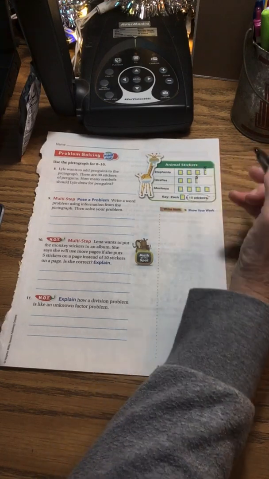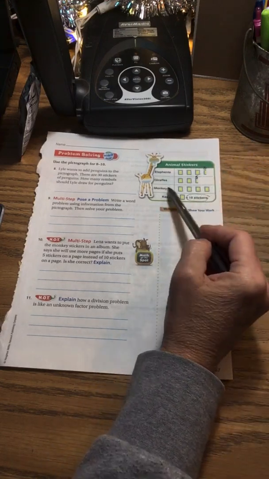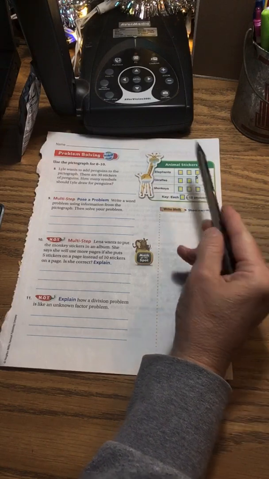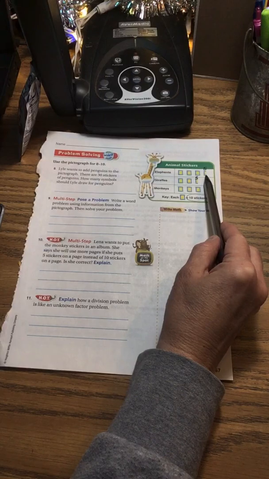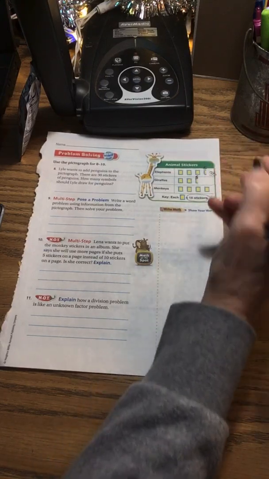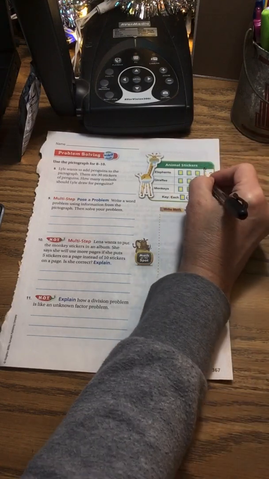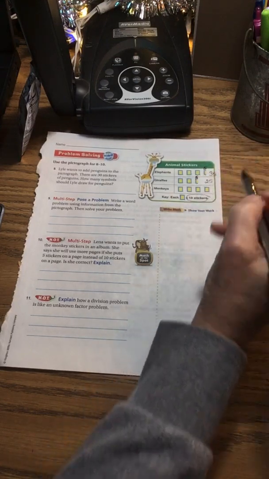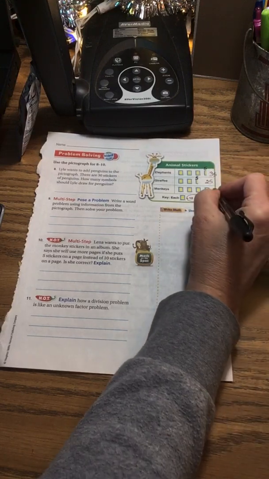Something I like to teach my 3rd graders to do is to go ahead and total these up so that you don't have to think about it anymore. So this would be 10, 20, 30 plus 5 is 35. So there are 35 elephant stickers. There's 10, 20 plus 5 is 25 giraffe stickers. And there are 10, 20, 30, 40 monkey stickers.